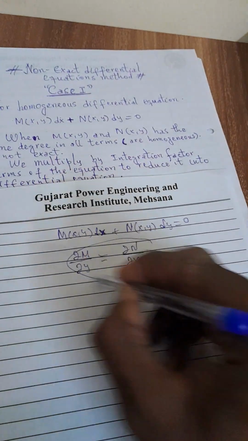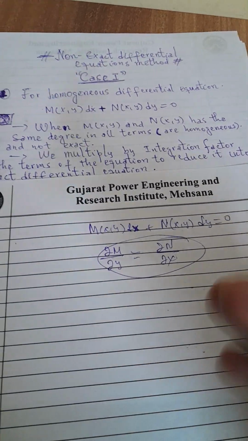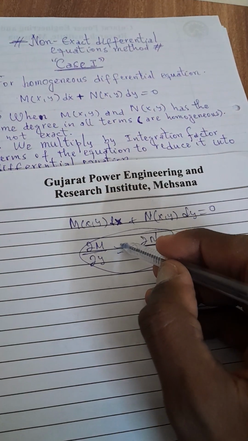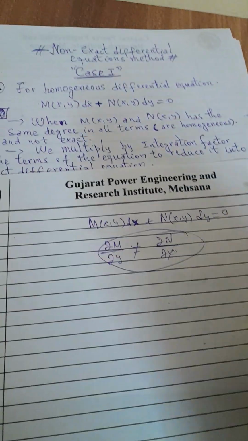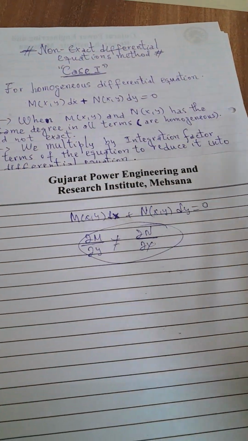If this is true, it is an exact differential equation. But if this is not equal, we say that this is a non-exact differential equation.